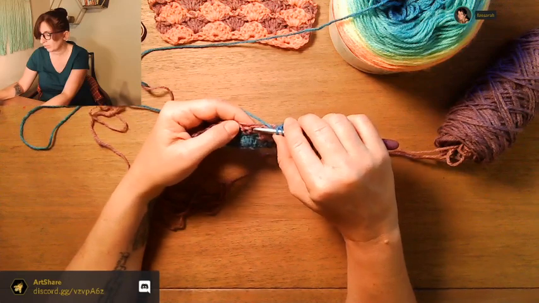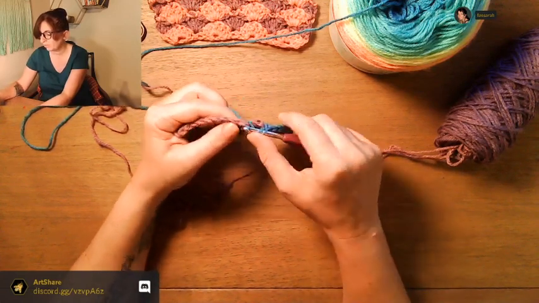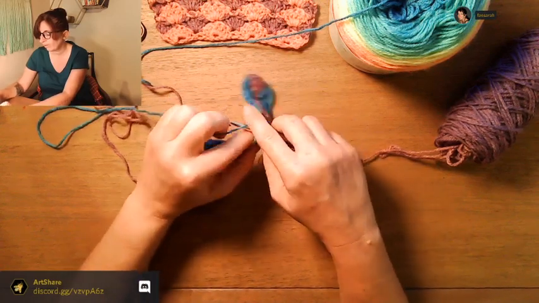All right, we're going to double crochet in the middle of that single, 5 double crochets.